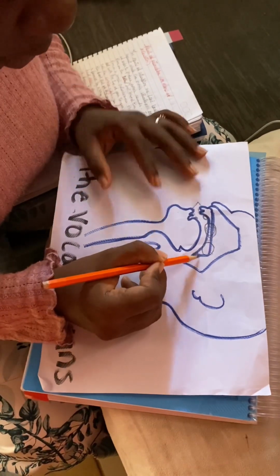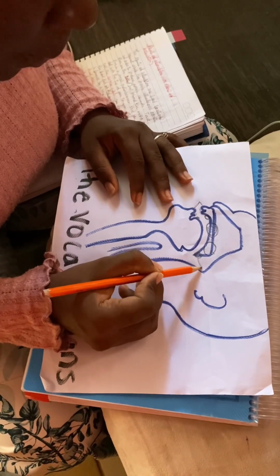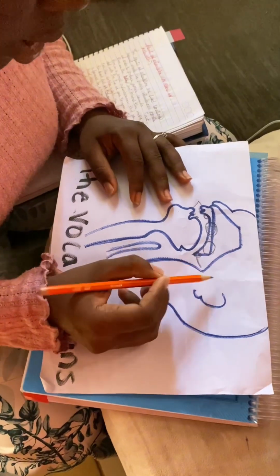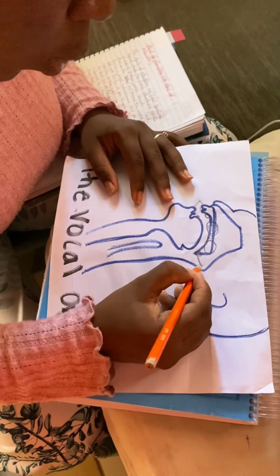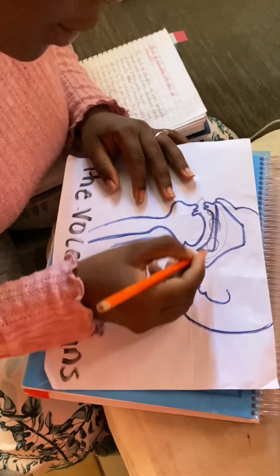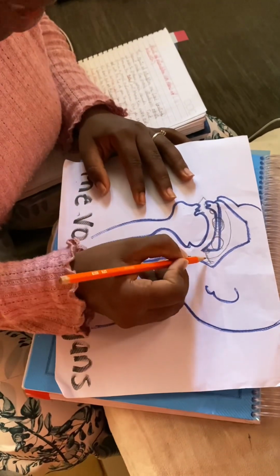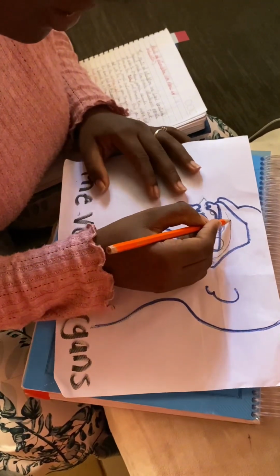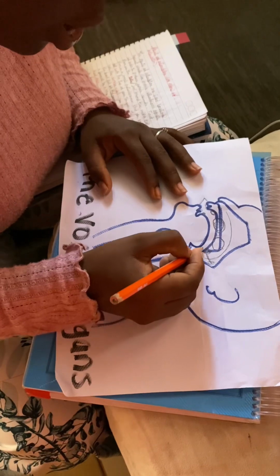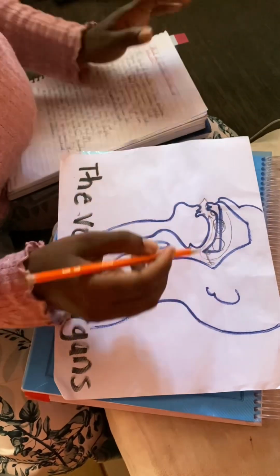When the soft palate and the uvula are raised against the wall of the pharynx, that part is blocked, so it doesn't allow the air to go through the nasal cavity. Instead, it goes to the oral cavity, the sound, you see, over here.